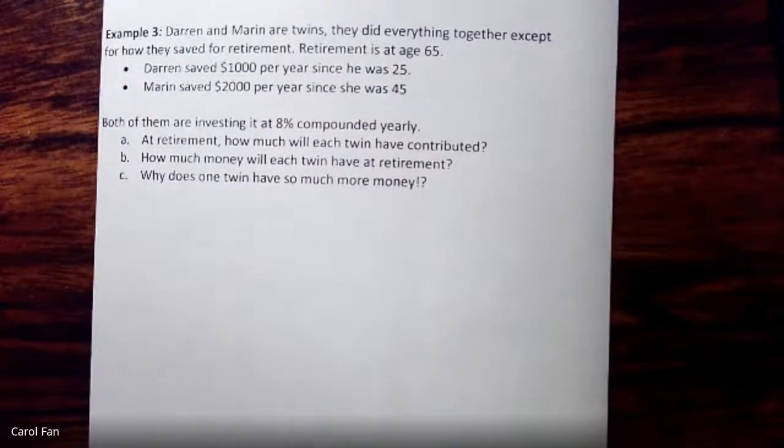We have Darren and Marin, who are twins. They did everything together except for how they chose to save for retirement. Retirement age is 65. Darren saved $1,000 every year since he was 25. Marin saved $2,000 per year since she was 45. Both of them invested it at 8% compounded yearly.